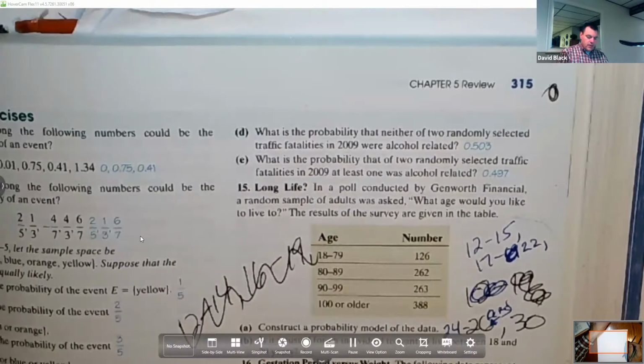So it says in 2009, there were 33,722 traffic fatalities in the United States. Of these, 9,817 were alcohol related. And part D says, what is the probability that neither of two randomly selected traffic fatalities in 2009 were alcohol related?